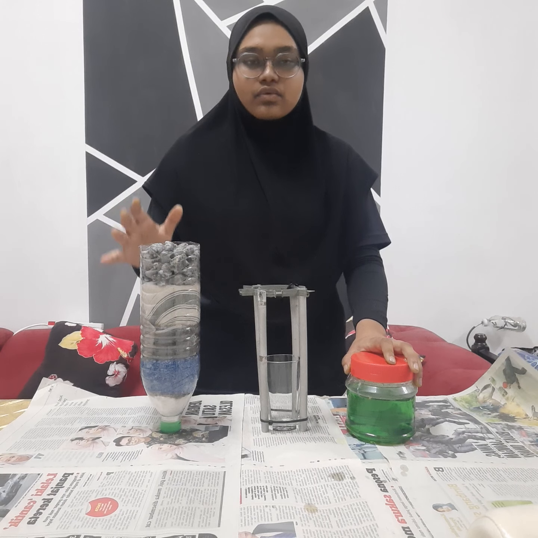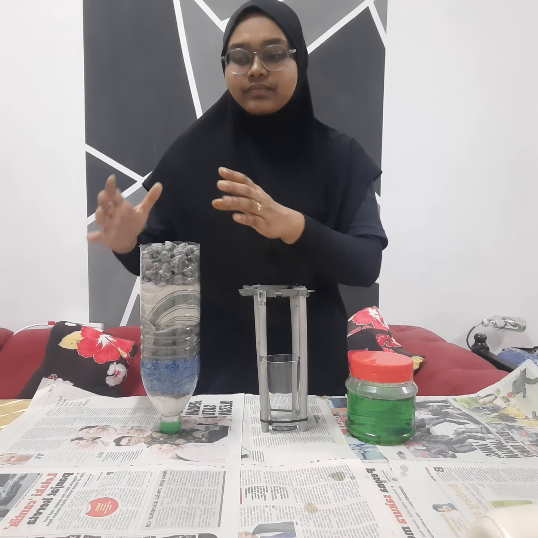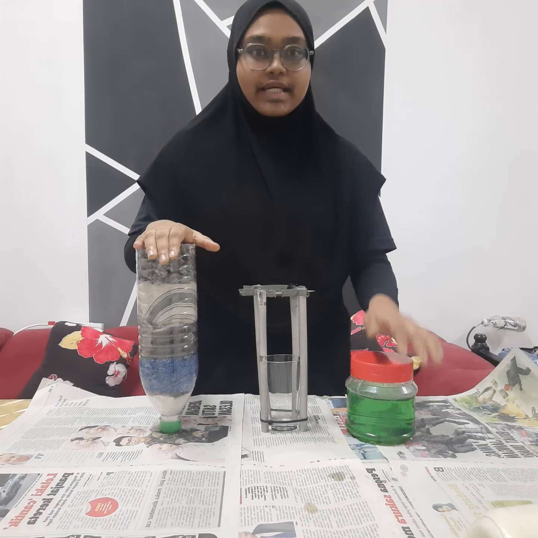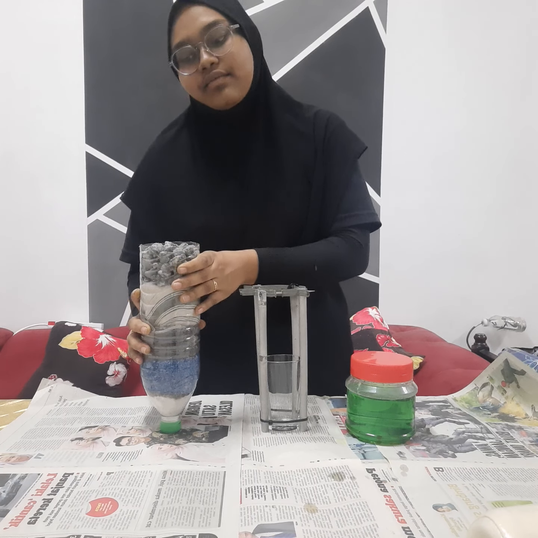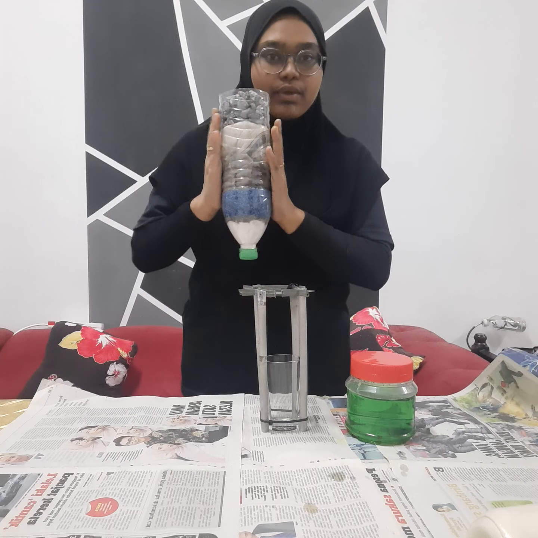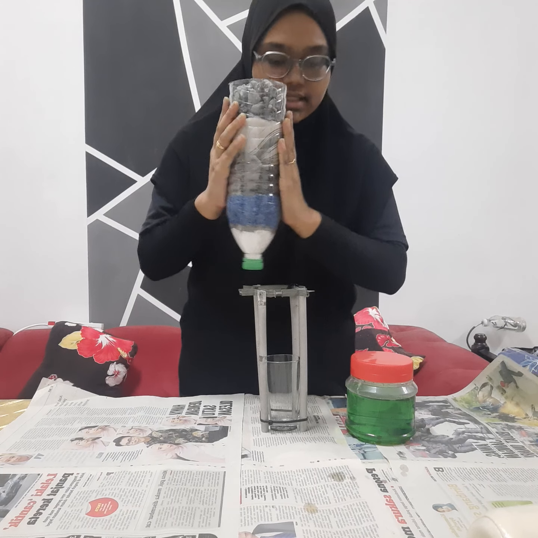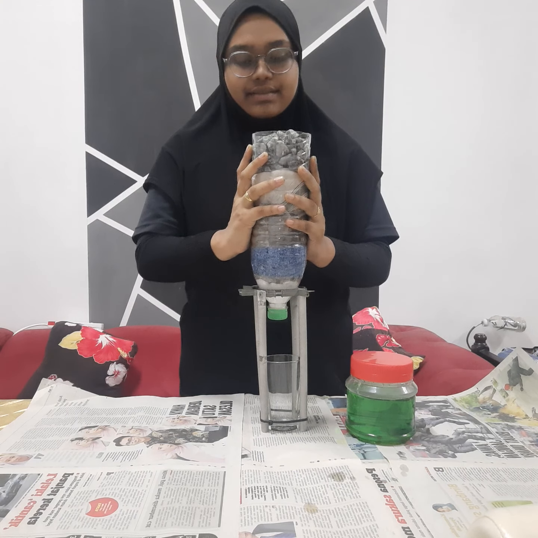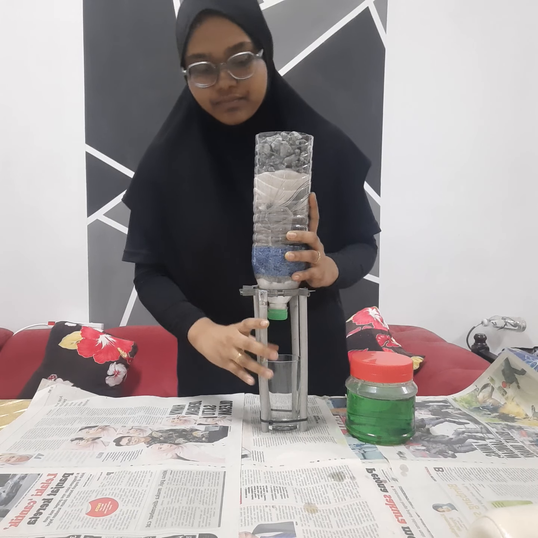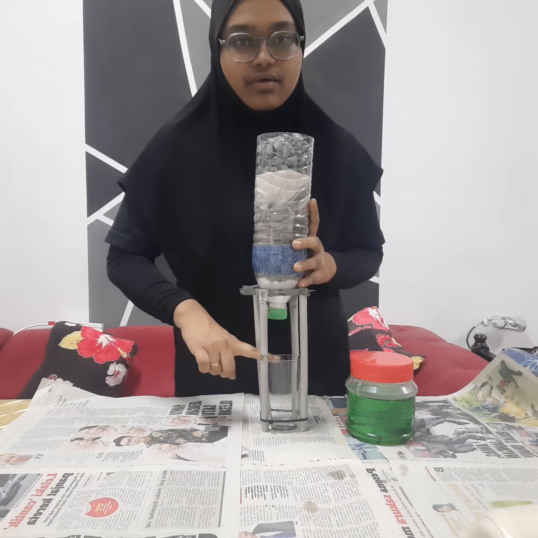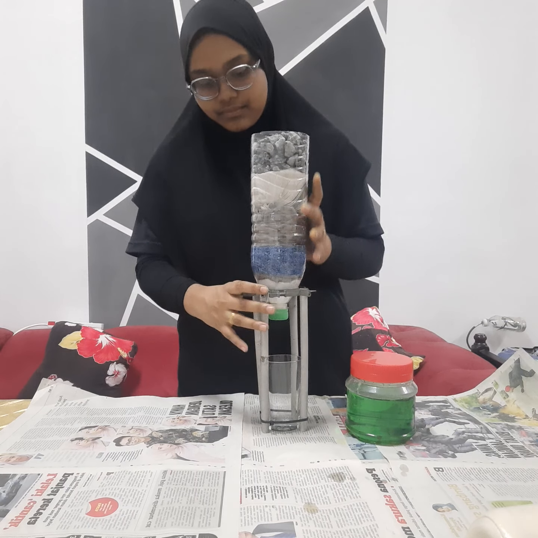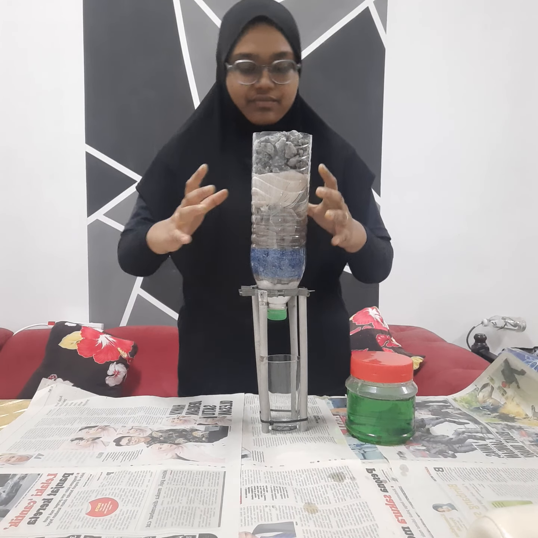So now I would like to start my water filtration experiment. First of all, I would like to put my water filter bank on the stand, which has a glass at the bottom of it.